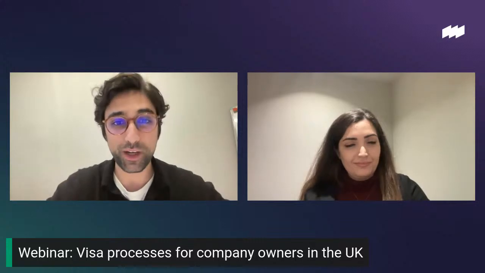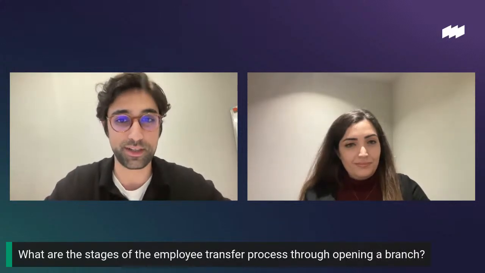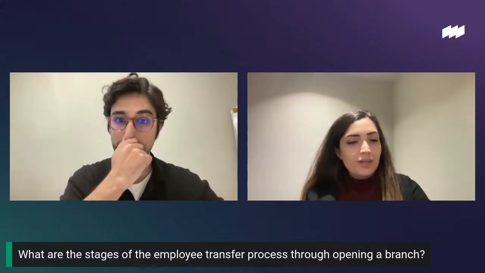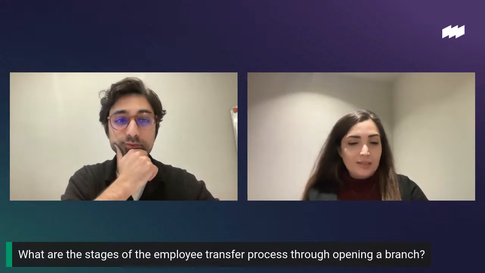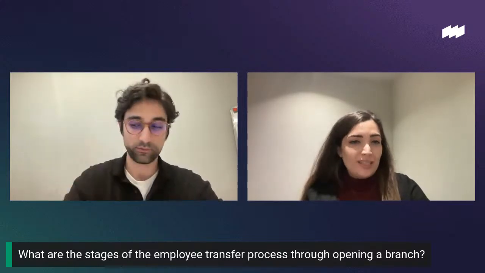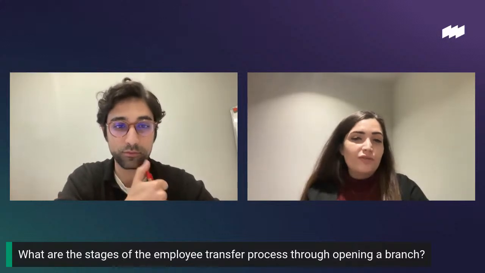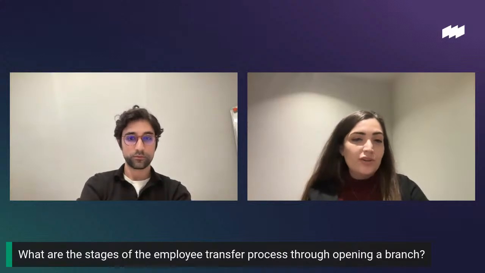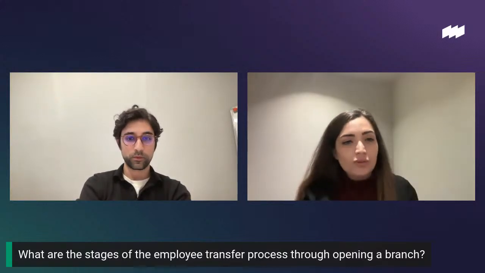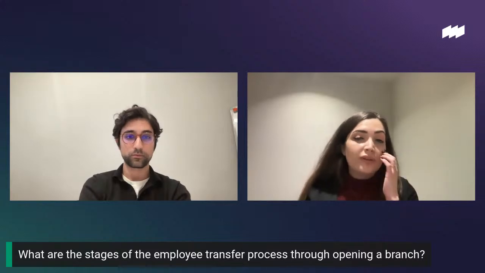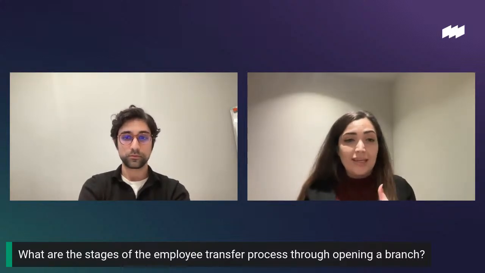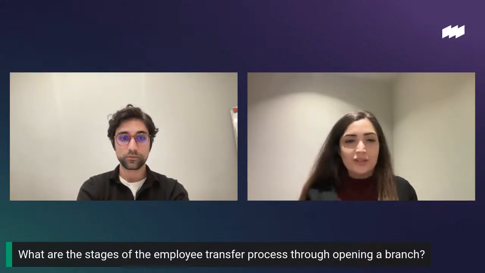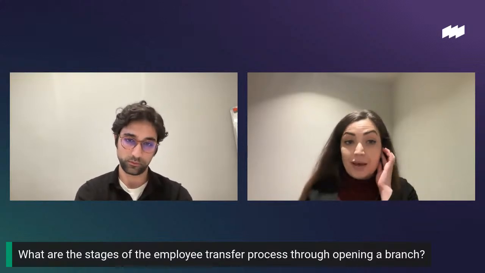I want to start with the first question. Can you please tell me what are the stages of the employee transfer process through opening a branch? Transferring employees is viable under the global business mobility route. The UK expansion worker visa is a subcategory of this quite new route, and it allows the visa holder to come to the UK and set up a branch for an overseas business that has not started trading in the UK yet. If the branch is already operating and active in the UK, then UK expansion worker is not a route that you can apply for.